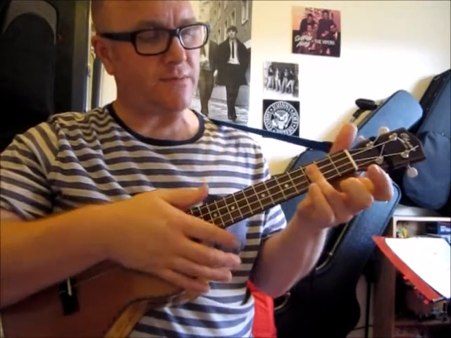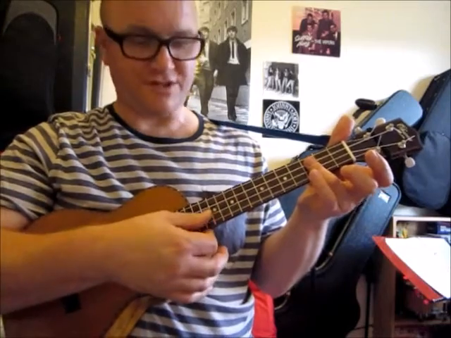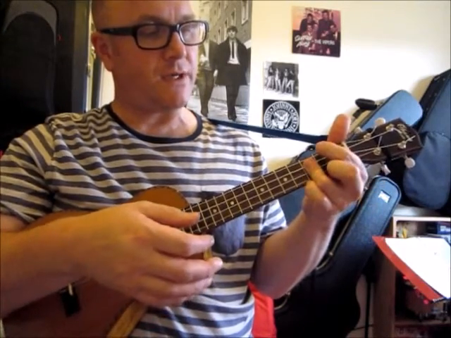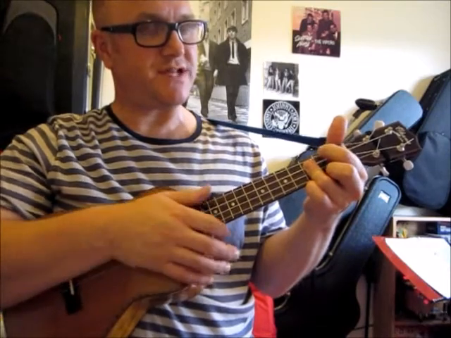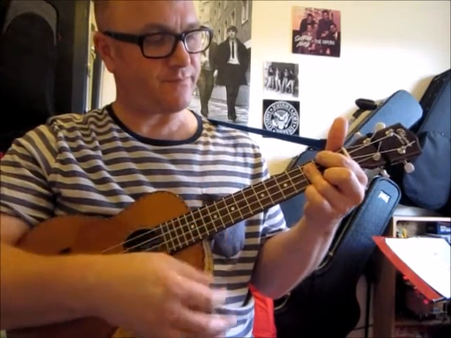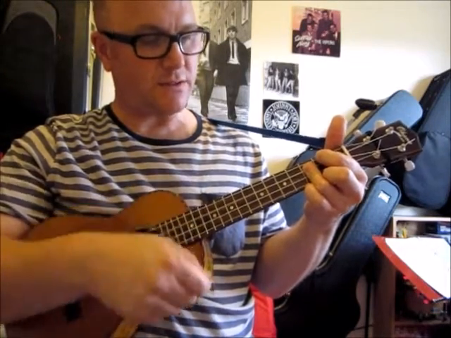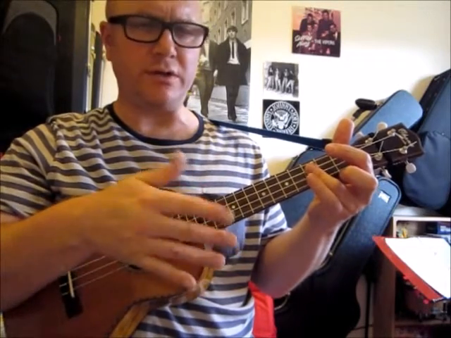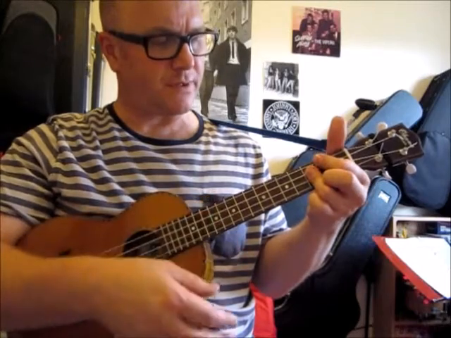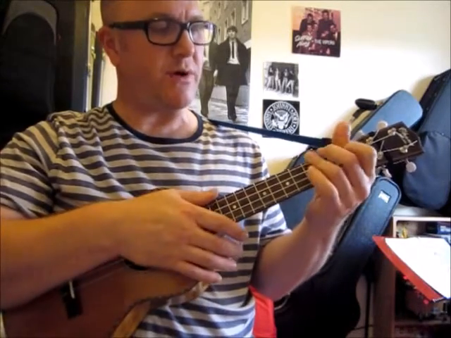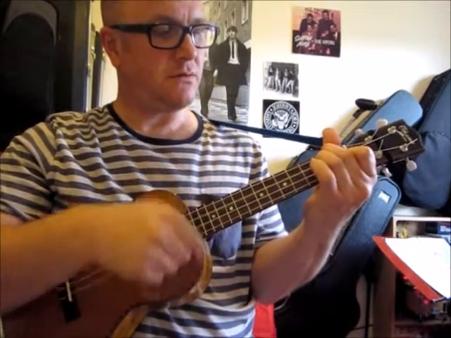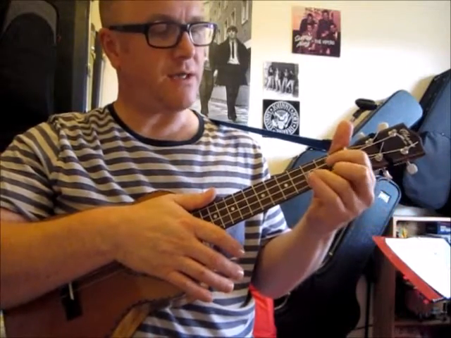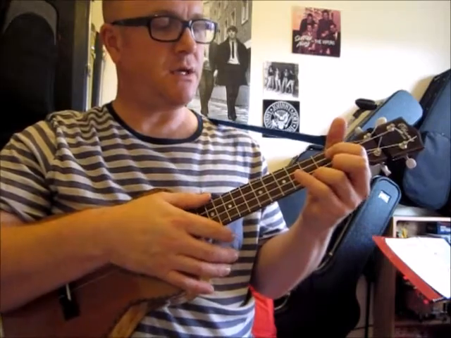What I'm doing is I'm barring the first, the second and the third string on the third fret and putting my first finger on the second fret on the fourth string. Like that. Adding these chords makes the song sound a little more jazzy or a little bluesier. So I went like that.